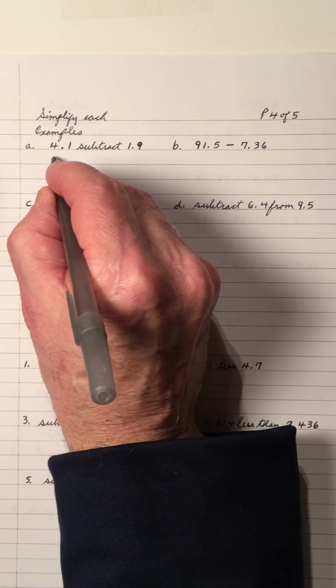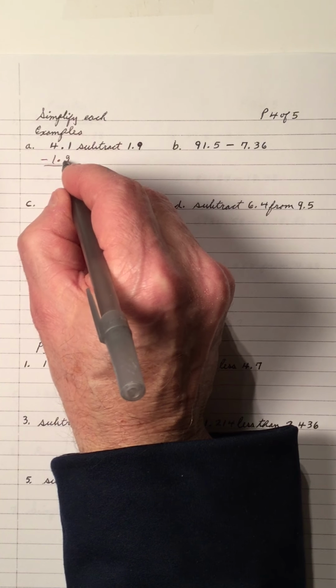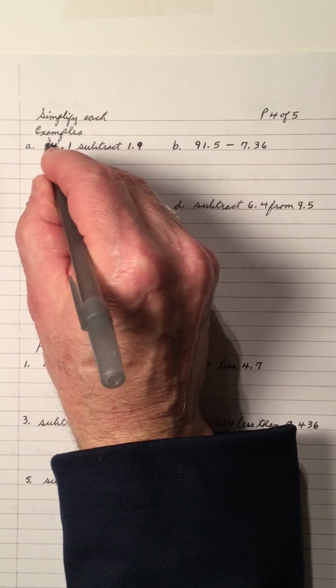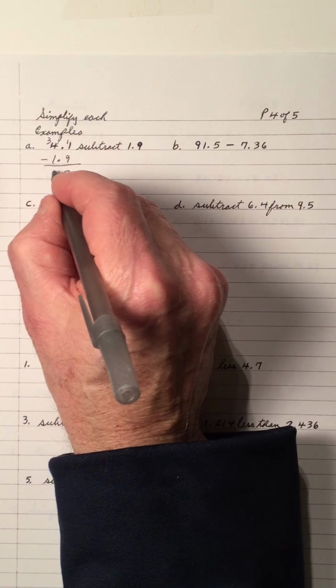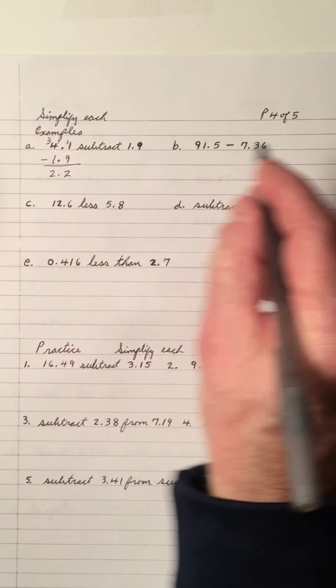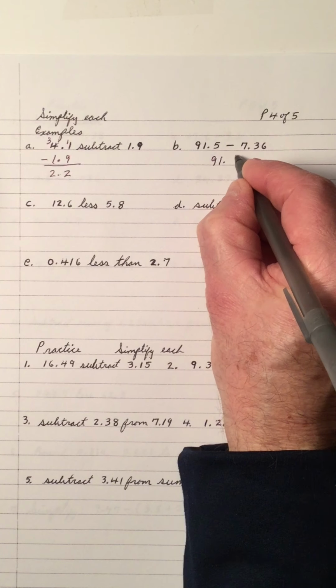4.1 subtract 1.9. Line up the decimals and subtract. 1 subtract 9 can't do it. 4 becomes 3. That becomes 11. 11 subtract 9 is 2. 3 subtract 1 is 2. So it's 2 decimal 2.